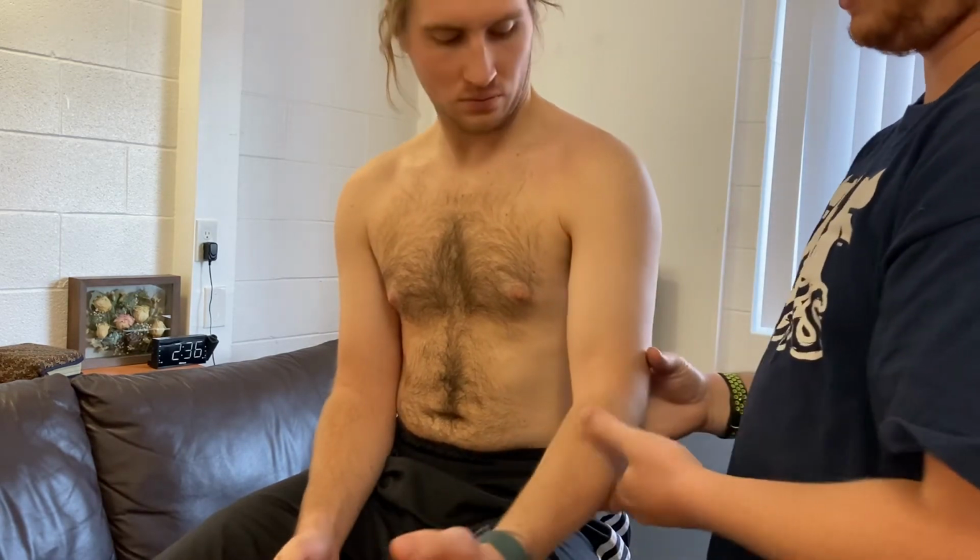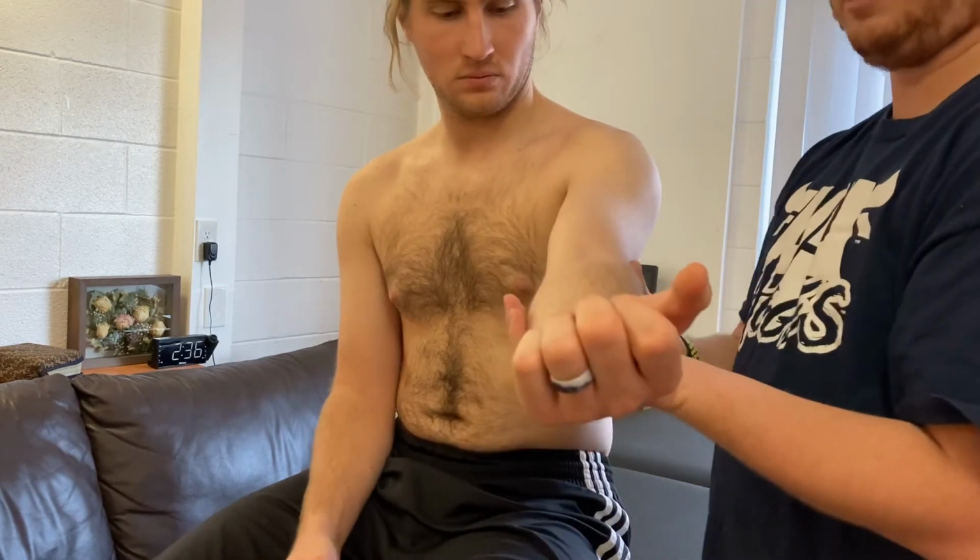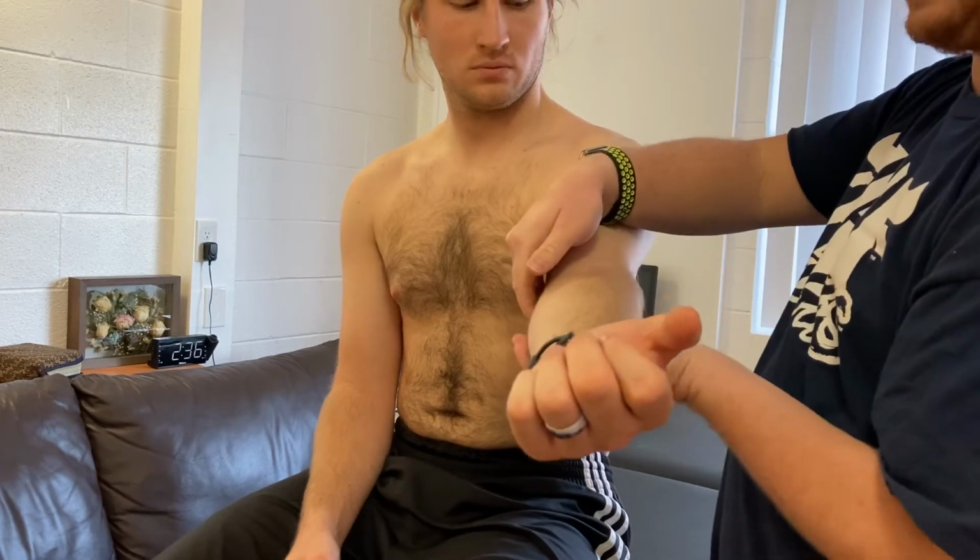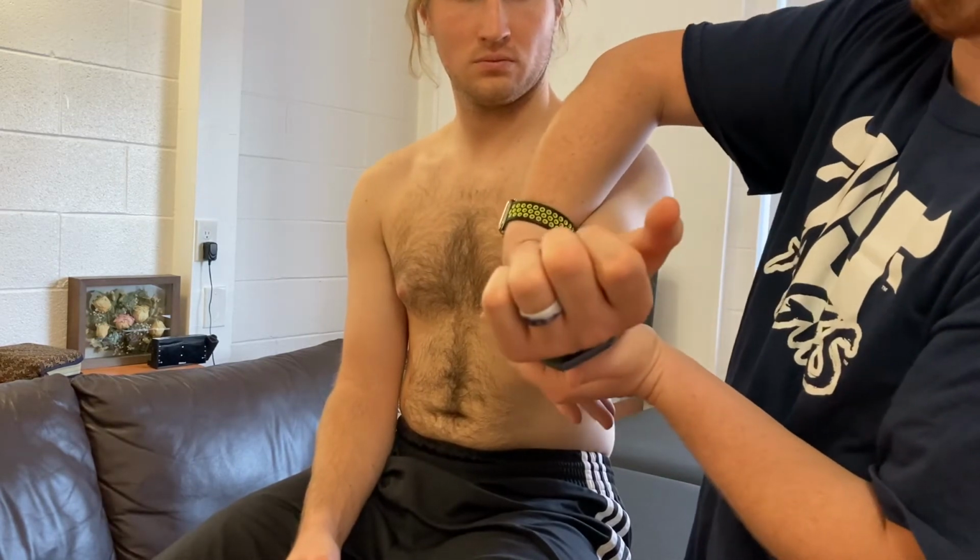The next structure we're going to find is we're going to come down here to the elbow. If we find the cubital crease right here, and roll onto the medial side, we use our palm right here, you can find the medial epicondyle of the humerus.